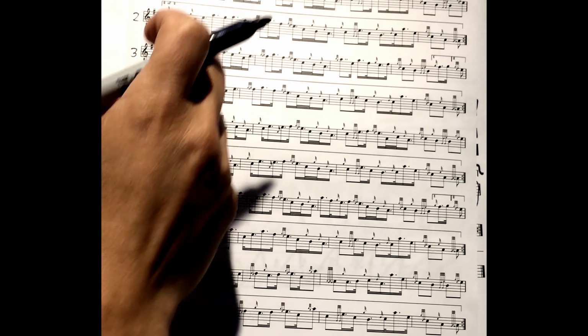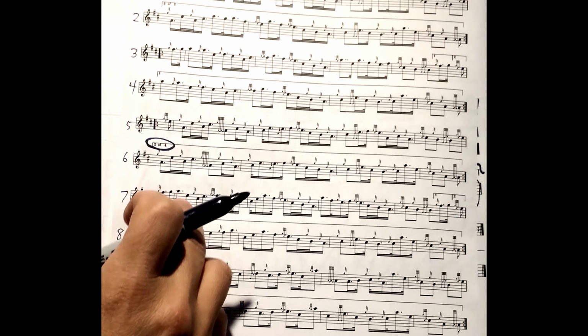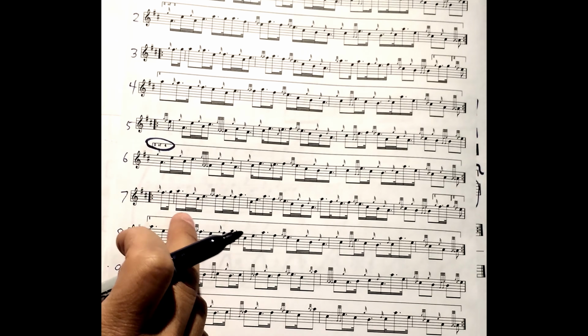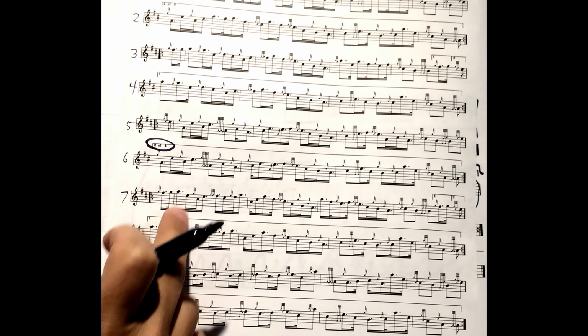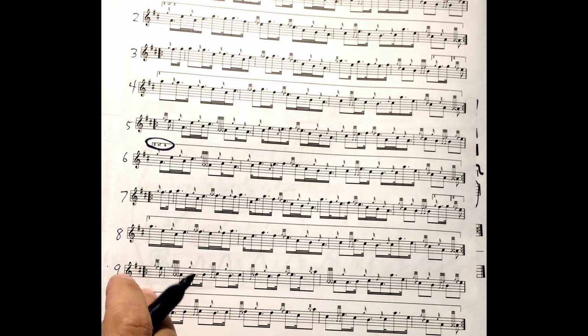So again, just like from the second part and the second time we went back a part to the first, same thing here. On the fourth part, second time, we go back to the third part. Again, and our pattern carries on.